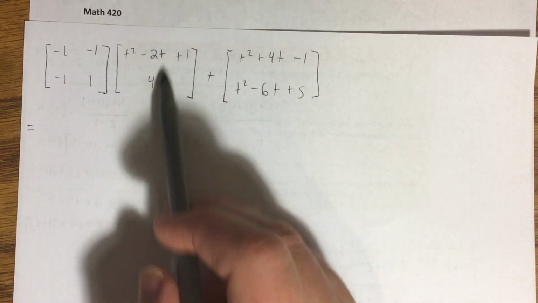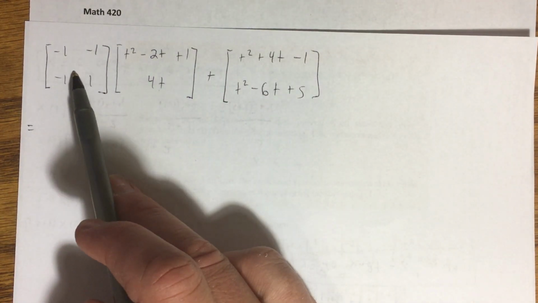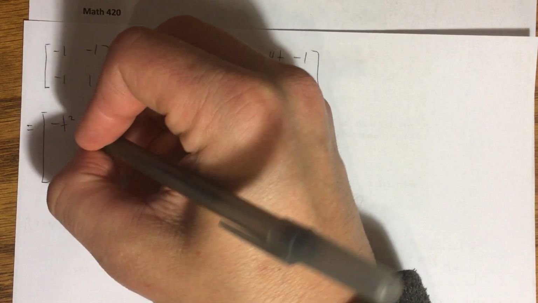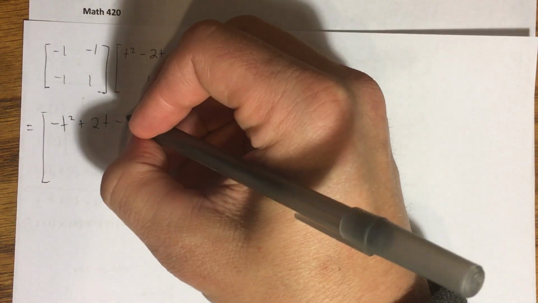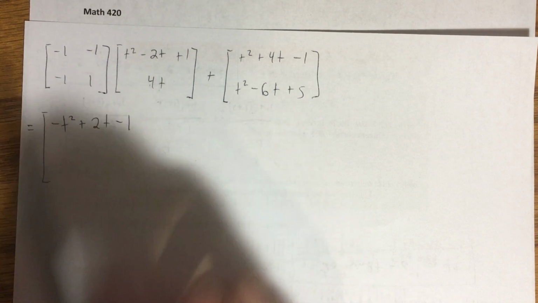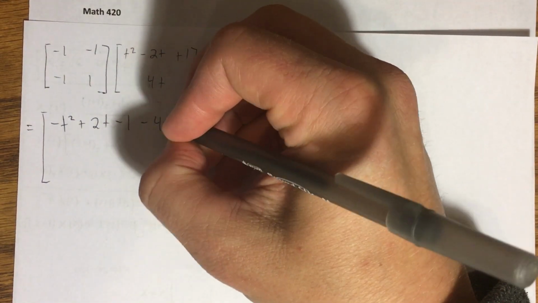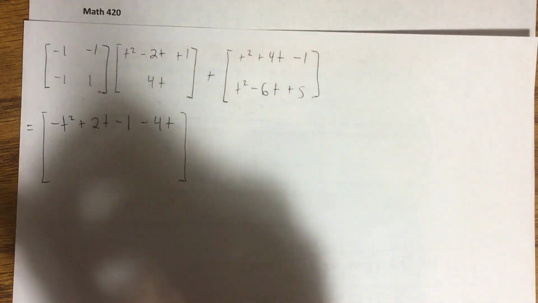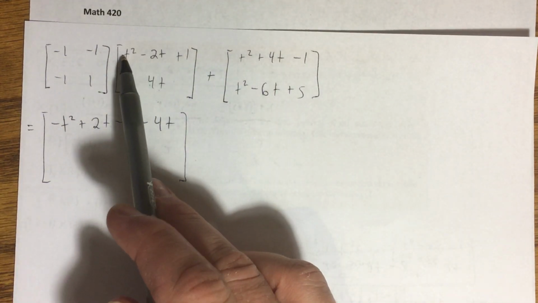So if I multiply this column vector to this 2 by 2 matrix, I'm going to have -1 times that first entry, which is going to look like -t squared plus 2t minus 1, plus 4t times the second entry, which would actually look like minus 4t. Okay, then I'm going to multiply for my second row.